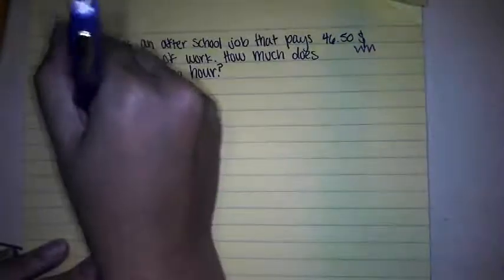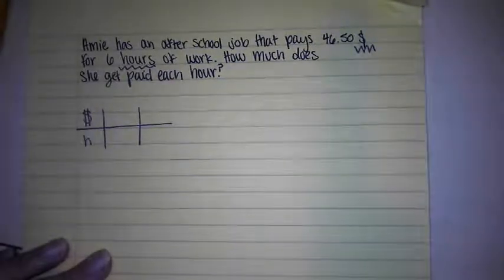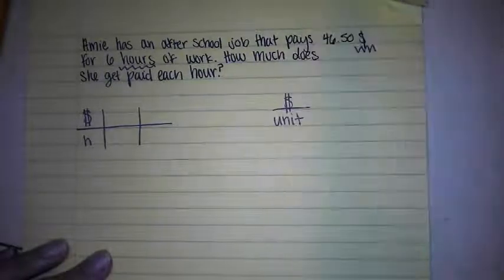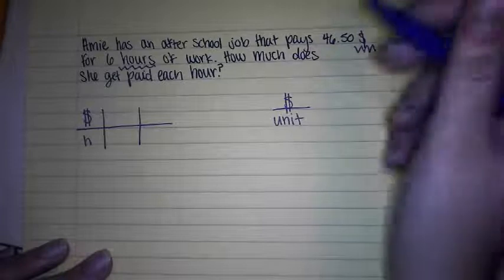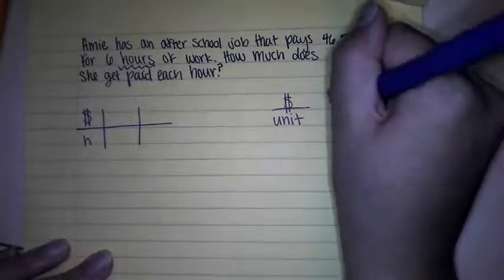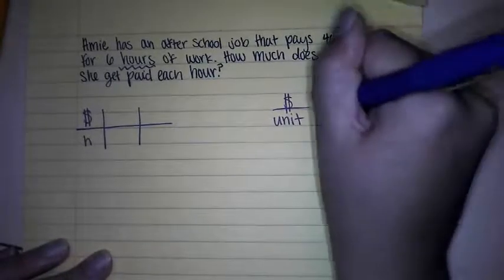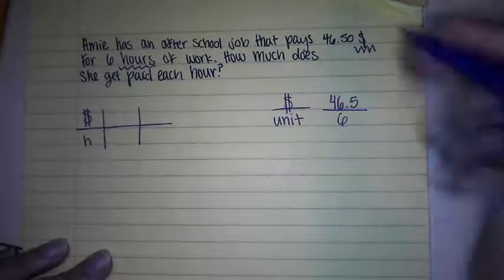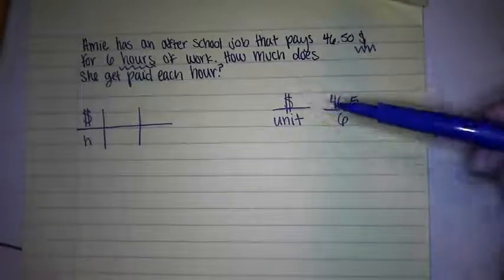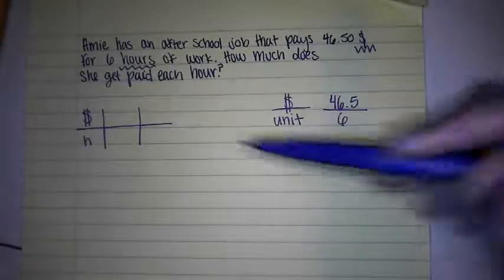One way you can do a tic-tac method, and that's where you label it money and hours. The other way you could do it is money over unit, and we have discussed this before in notes. Money over unit is where you just take the money, which is 46.5, and you put it over your unit, which is 6 hours, and you just divide them. Now, sometimes students will forget, money goes on top.